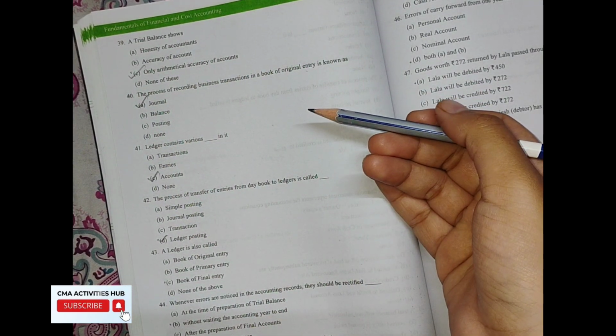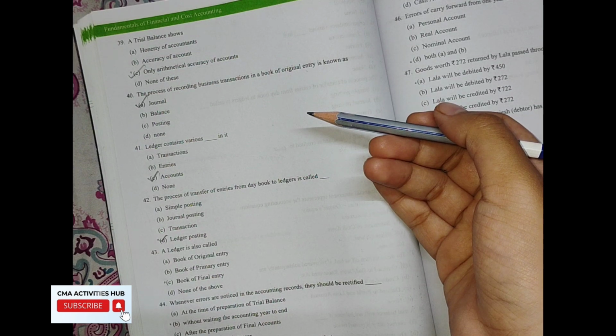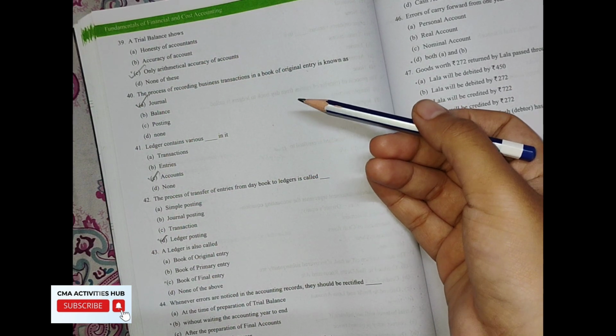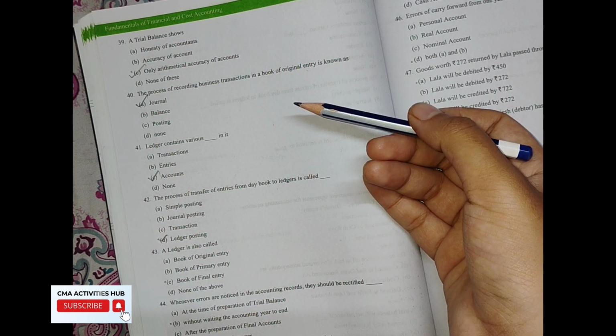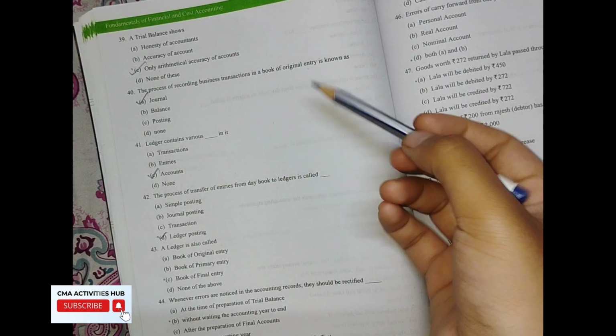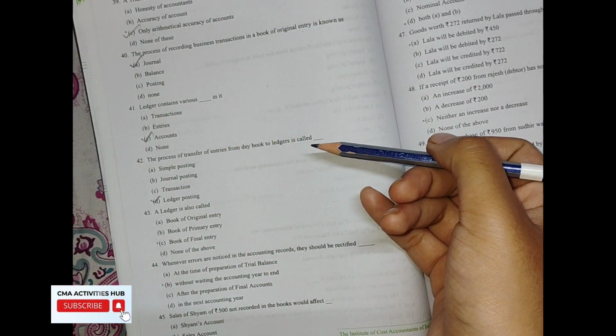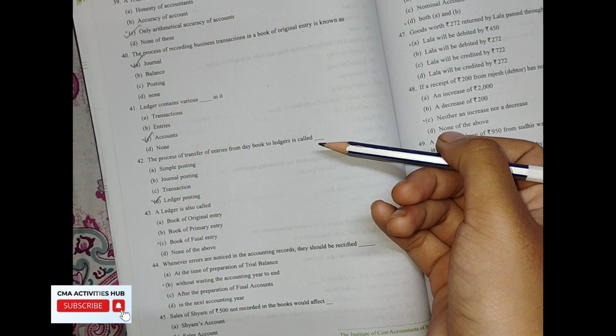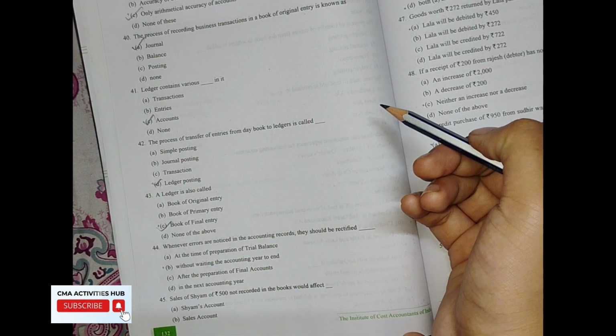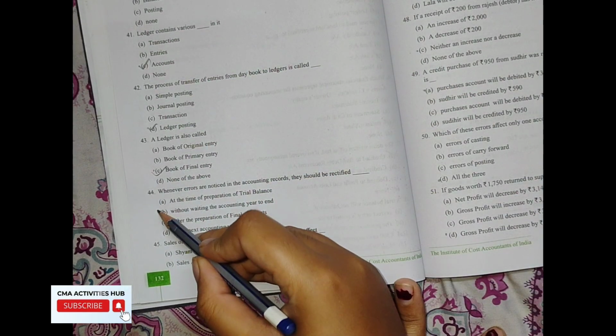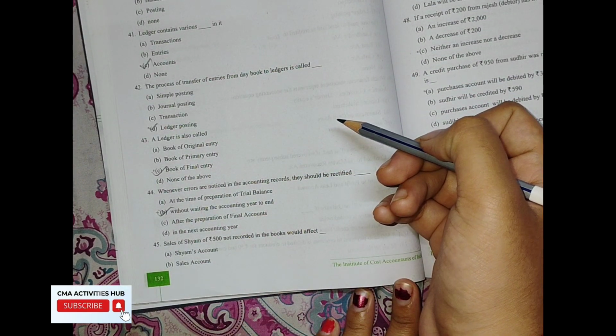The process of recording business transactions in a book of original entry is known as journal. Ledger contains various accounts in it. The process of transfer of entries from day book to ledger is called ledger posting. A ledger is also called the book of final entry. Whenever errors are noticed in the accounting records, they should be rectified without waiting for the accounting year to end.